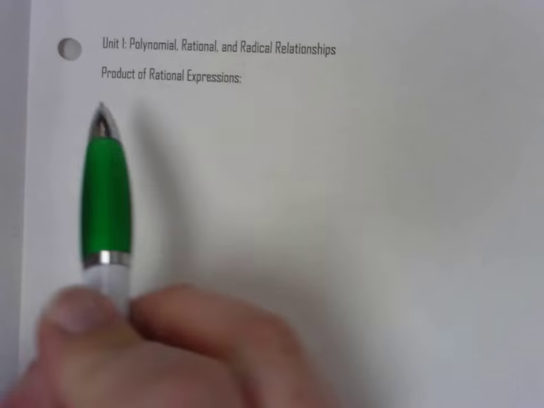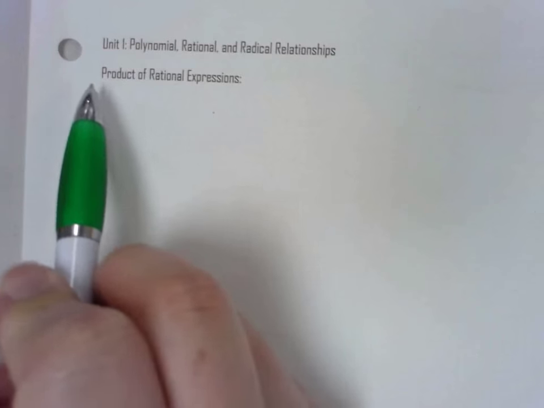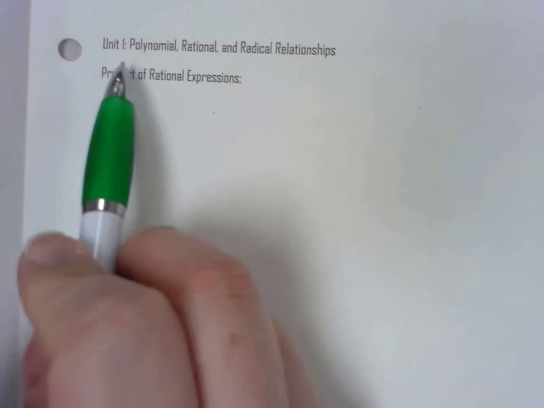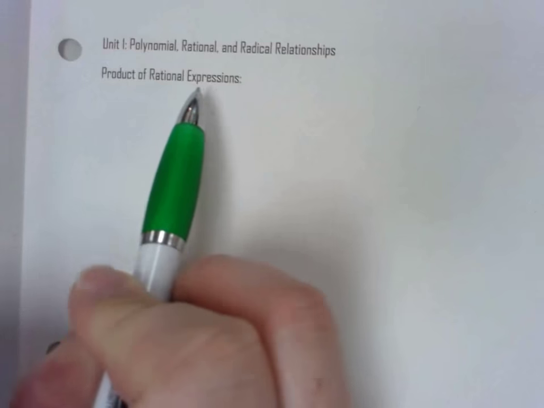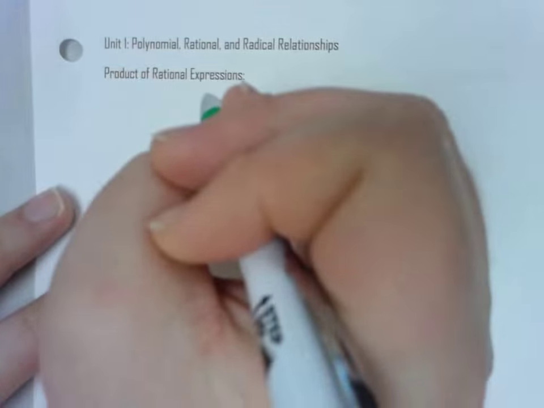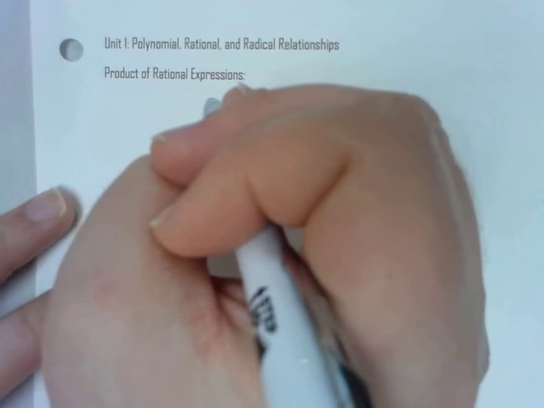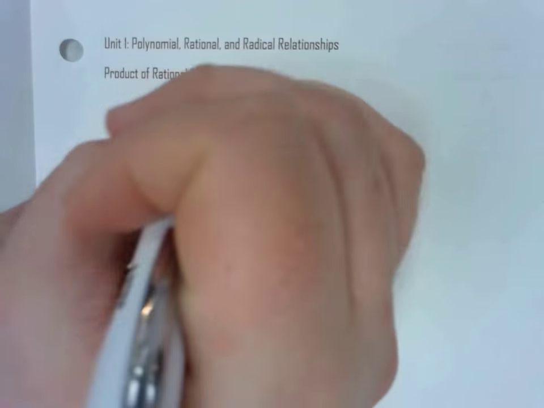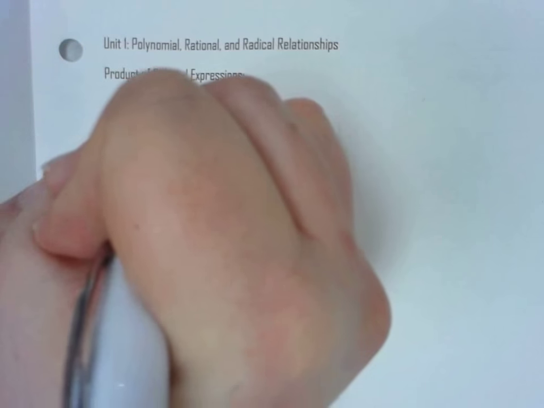Okay, so 83. We are looking at product of rational expressions. Product means what? Multiply. So we are multiplying rational expressions, multiplying fractions. So a little different than adding and subtracting because we do not need common denominators. So we don't have to worry about common denominators.